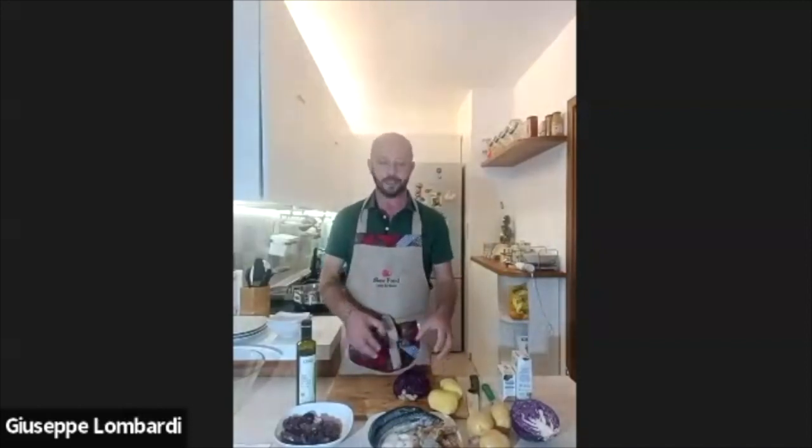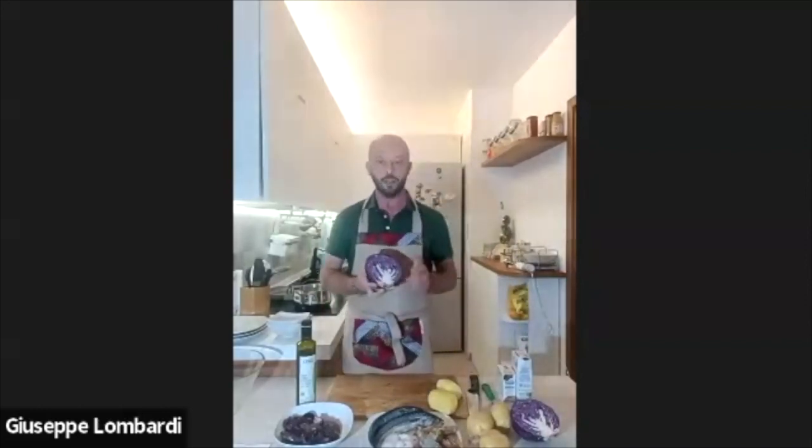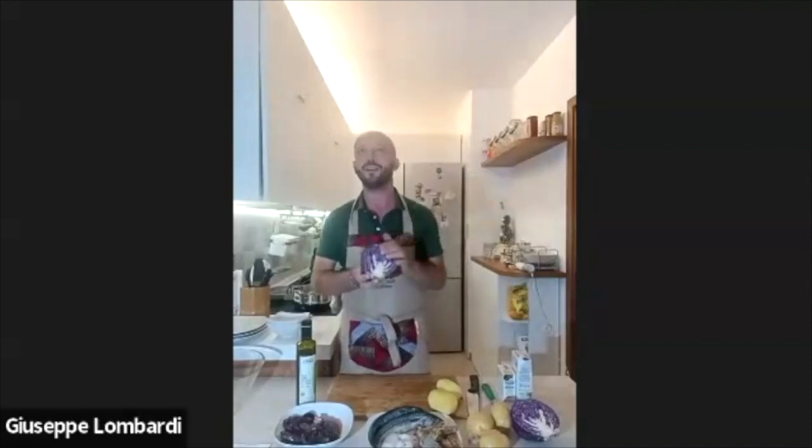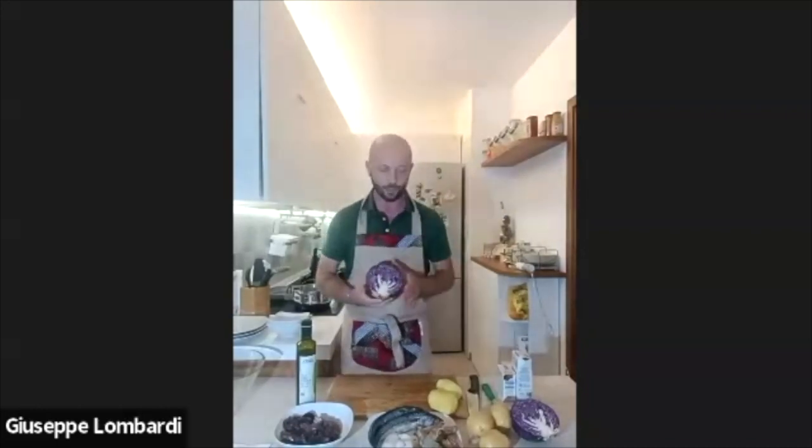And so I wanted to mix the carbohydrate of potatoes, the protein of fish, and the vegetables of red cabbage. In Apulia, we don't use a lot of red cabbage. Red cabbage is from the north of Italy or northern Europe. We don't use it a lot in the south of Italy, but I love it. When I go around, I eat a lot of this, and I think its color is wonderful.